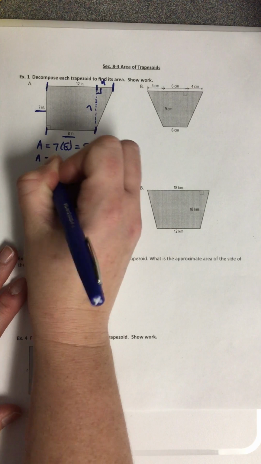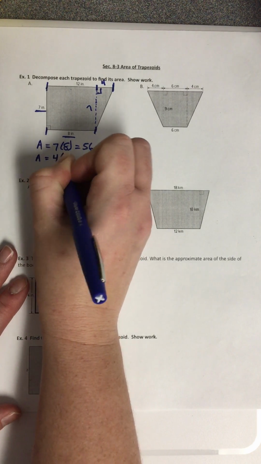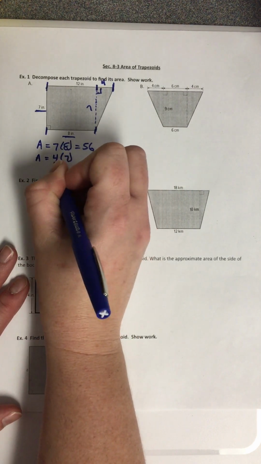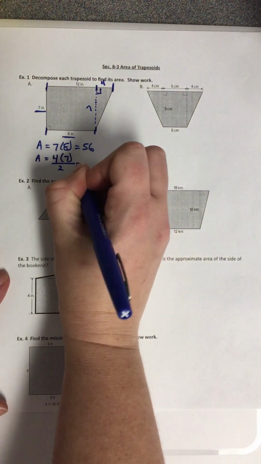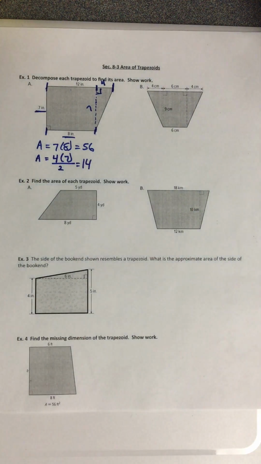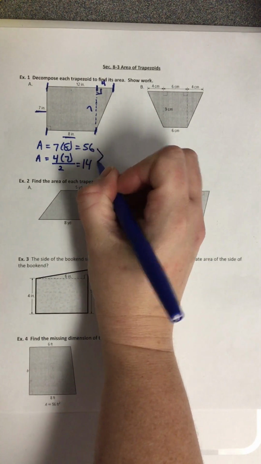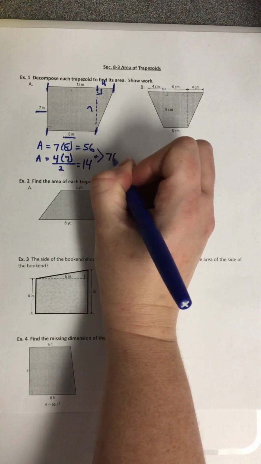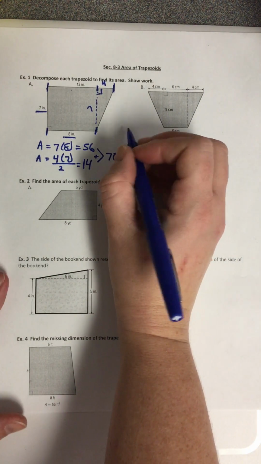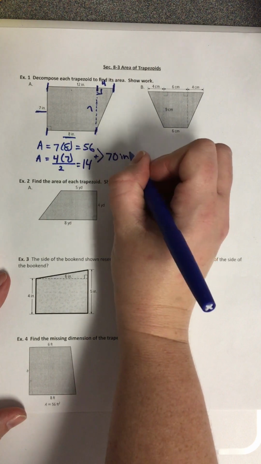So to get the area of that, I take my base, 4, times the height, which is 7. And of course it's a triangle, so I'm going to divide it by 2. So 4 times 7 is 28, divided by 2 is 14. Again, that's the area of each individual piece. I wanted to put it together to get the area of the entire trapezoid, so I'm going to add those two together. So 56 plus 14. That area is going to be 70. And since this is my final answer, I'm going to put a label on it. It was inches squared.